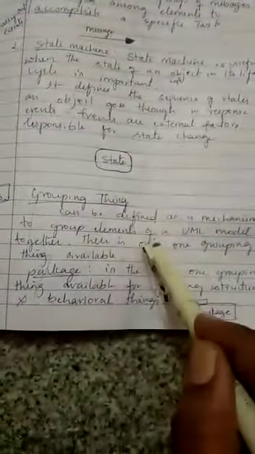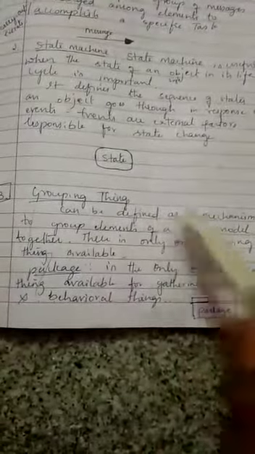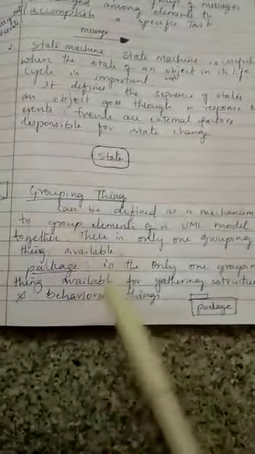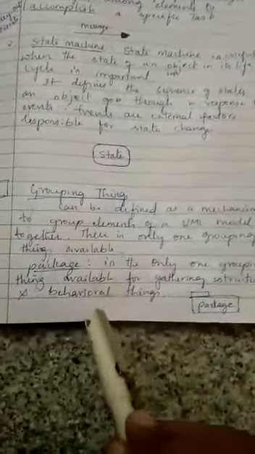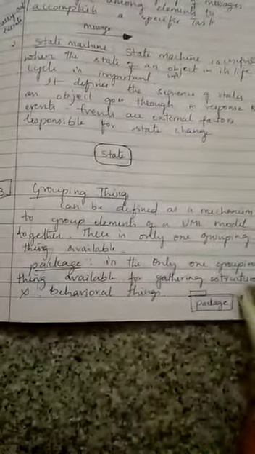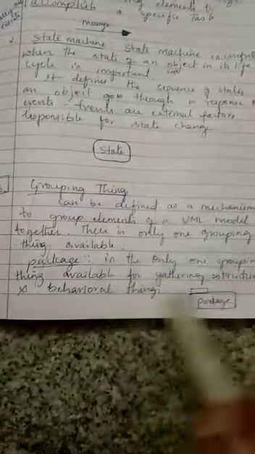And next is grouping things. This is the only mechanism to group the elements of the UML model, and grouping things contain only one grouping thing, that is, package. This package contains or gathers all the available elements of structural and behavioral things. So this is the notation of package name. It contains all the gathered information.